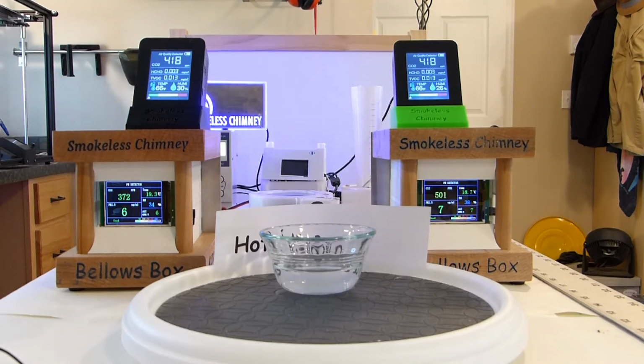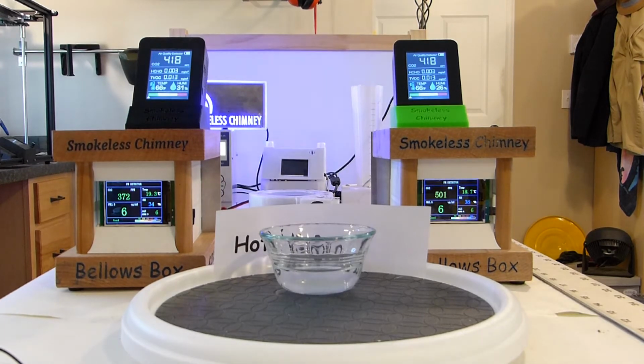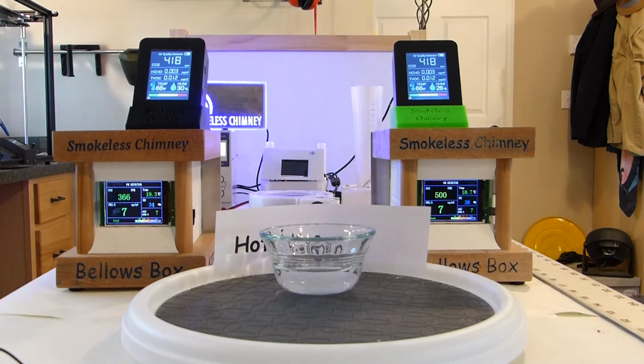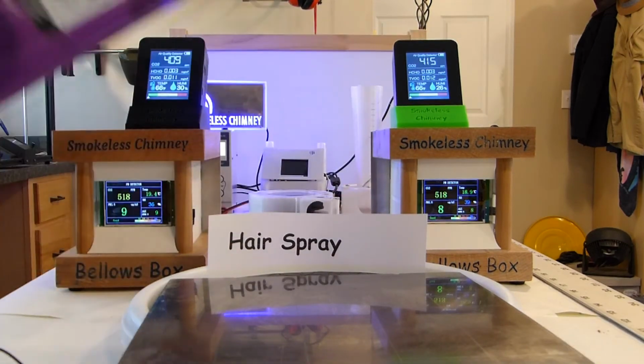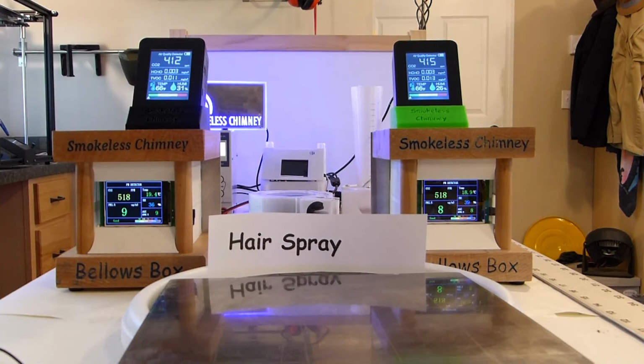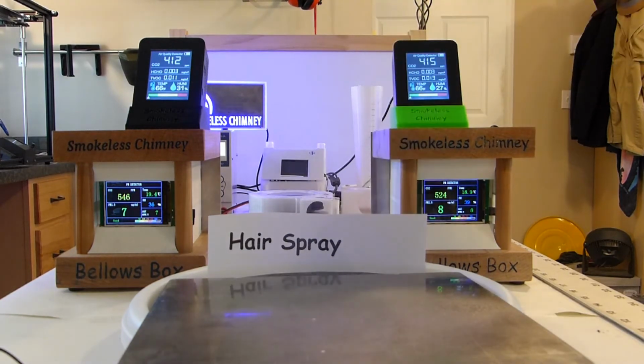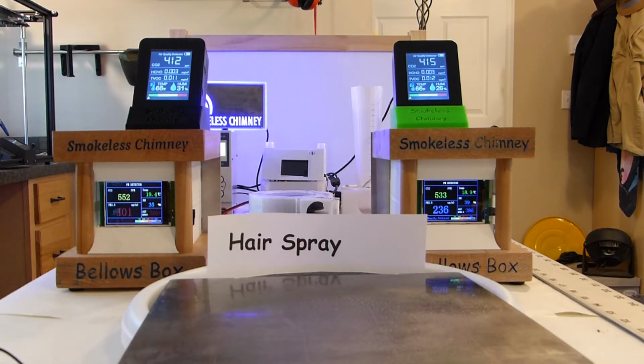All right, let's move on to the next one. Hairspray. This is Aquanet Hairspray. I use this often on my 3D printer platens, and so it's something I would typically spray on a hot platen. You can see the two bottom numbers on the left and the right go up. This is particles floating in the air. And it's counting them, and it's saying, hey, there's a lot of PM 2.5 in the air.